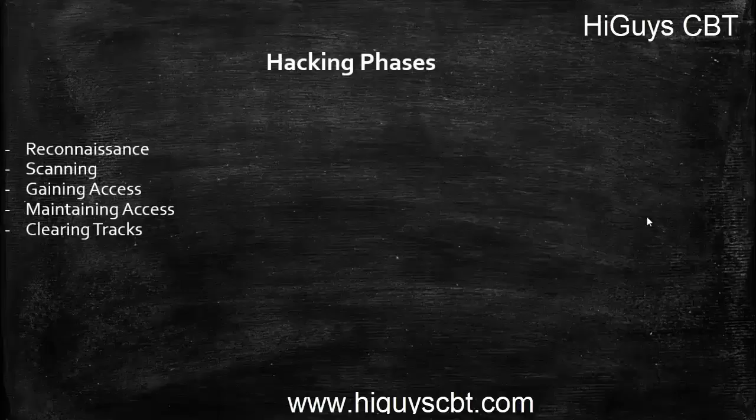Gaining access. Gaining access refers to the point where the attacker obtains access to the operating system or to applications on the computer or on the network. The attacker can gain access at the operating system level, application level, and network level.